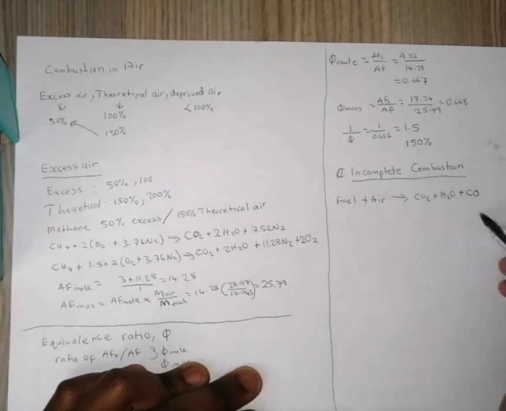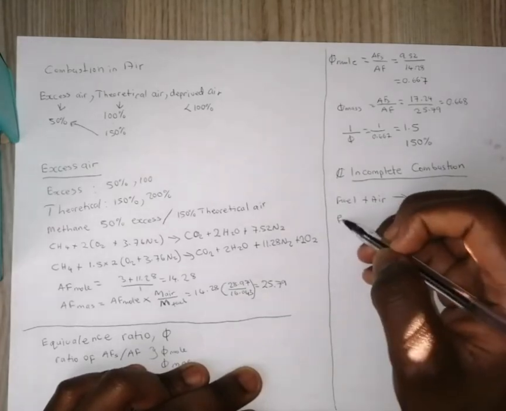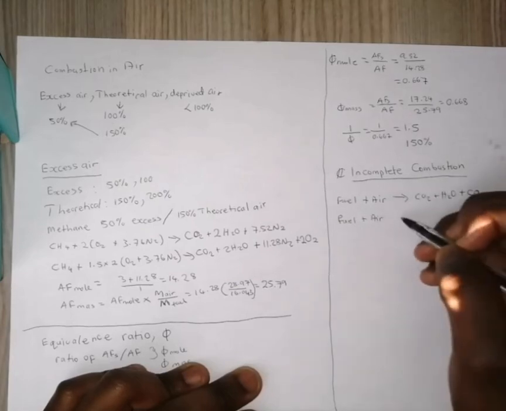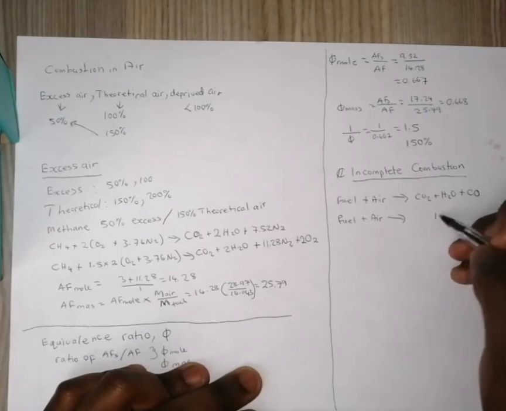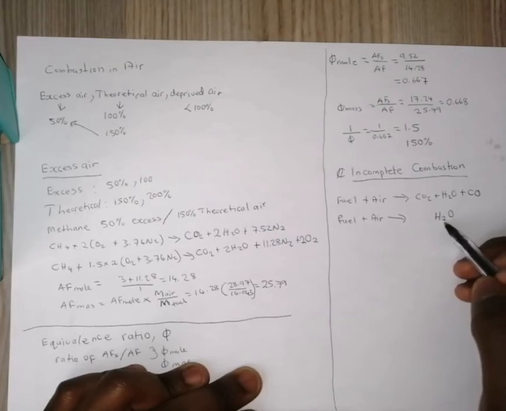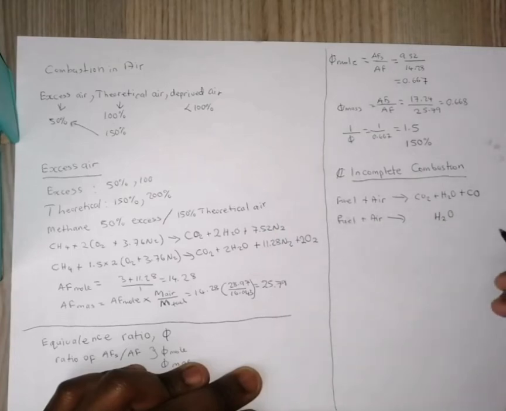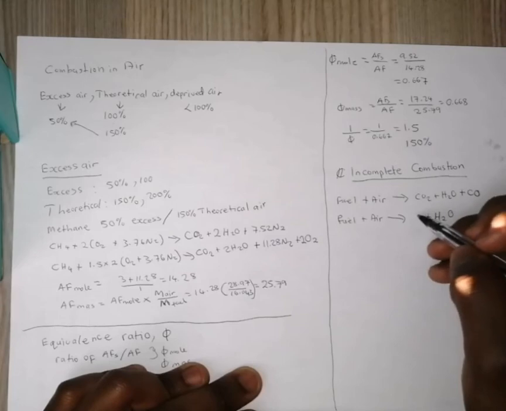When you're given this kind of equation, when you write the fuel and then the air, the first thing we do is make sure that the number of hydrogens in the fuel equals the number of hydrogens on the H2O side. Then we look at the remaining.